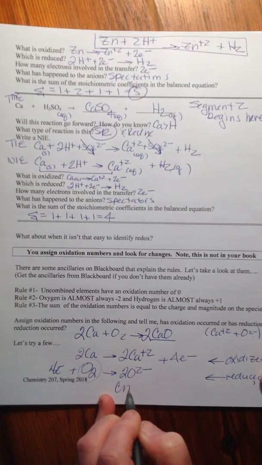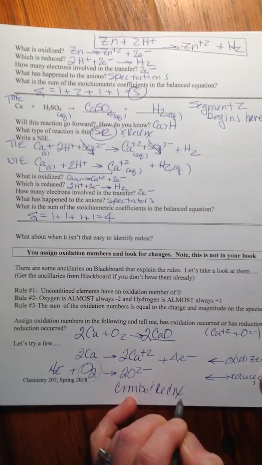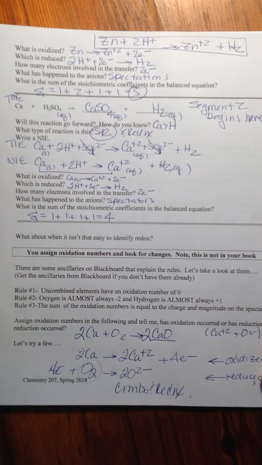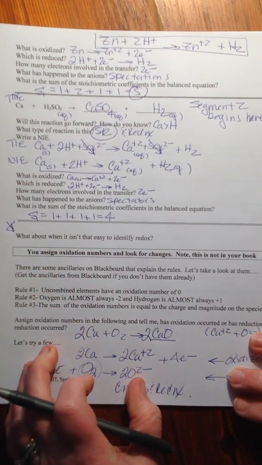So combination is also redox. All right? We're going to see that combustion is also redox, but that's going to come in a later segment.